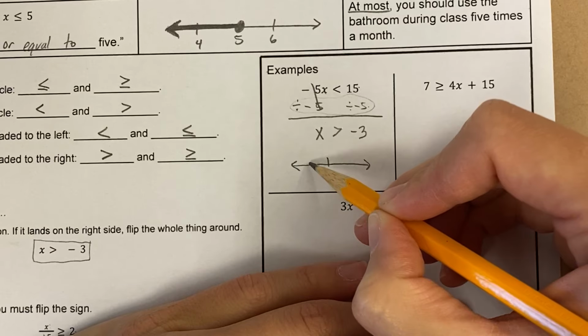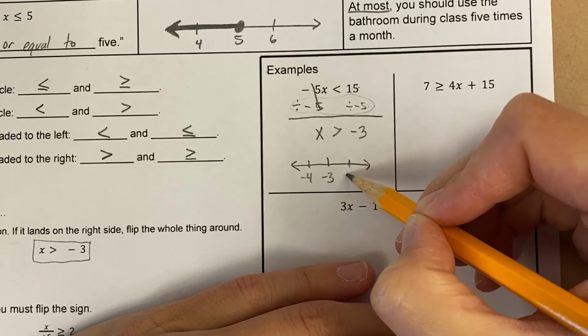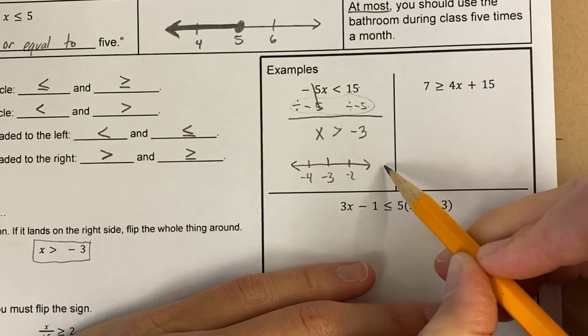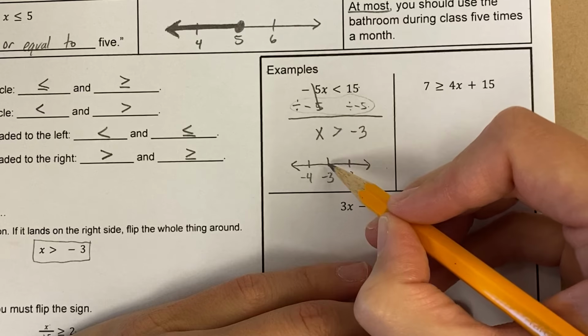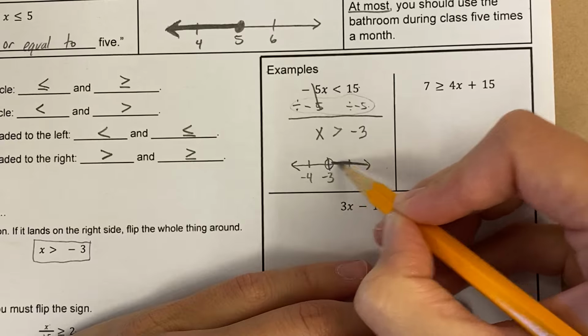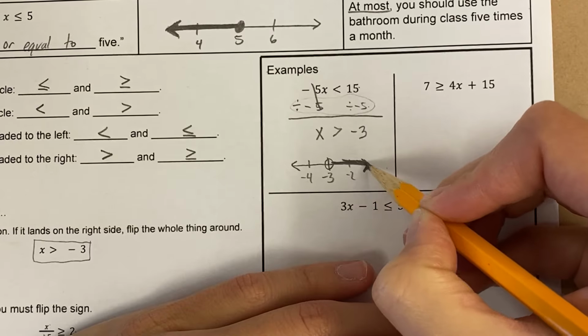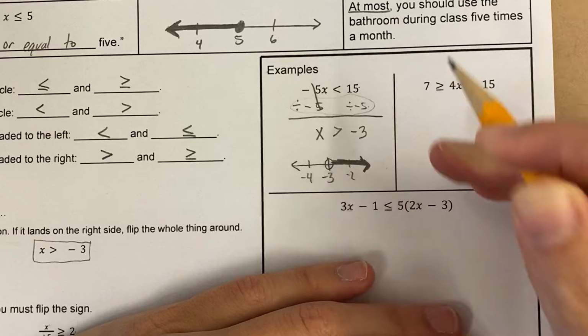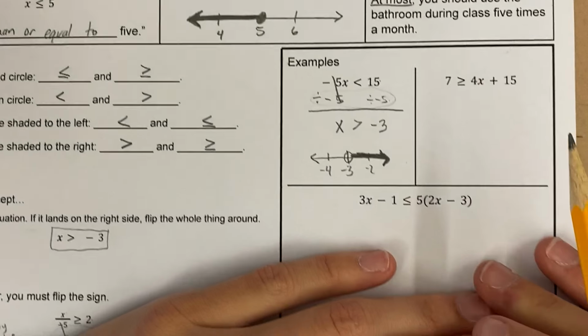This would be negative 3. This would be negative 4, right? Notice the numbers go backwards on the negative side, like this is 0, negative 1, negative 2, and so on. So here x is greater than negative 3. It would be shaded this way, right? And if you're still learning that, that's okay. You can just always reference your notes.